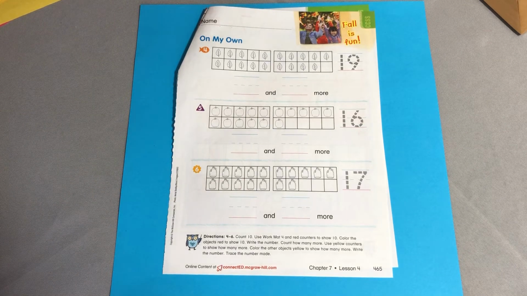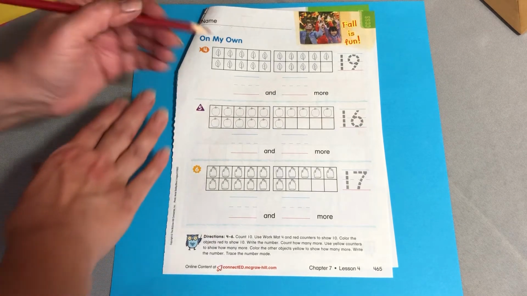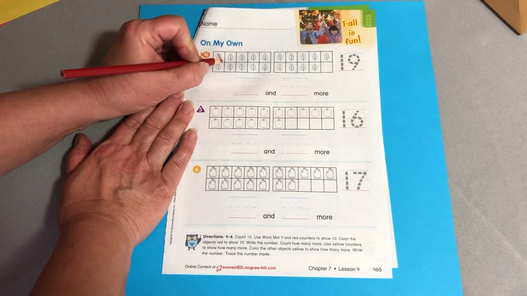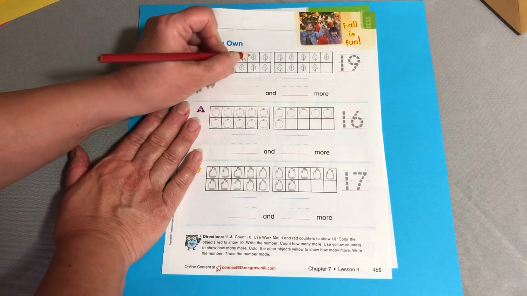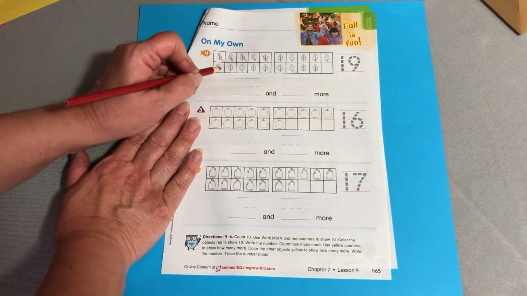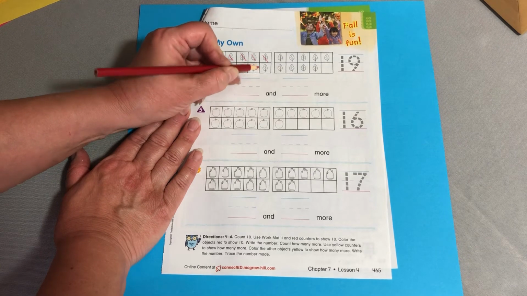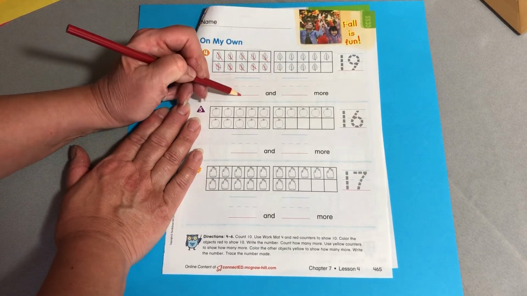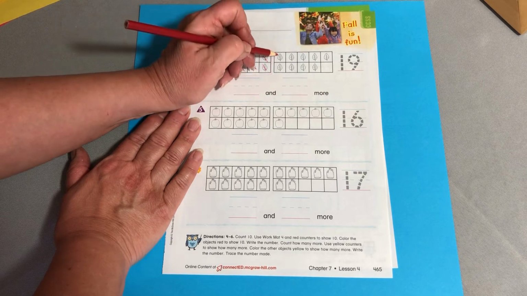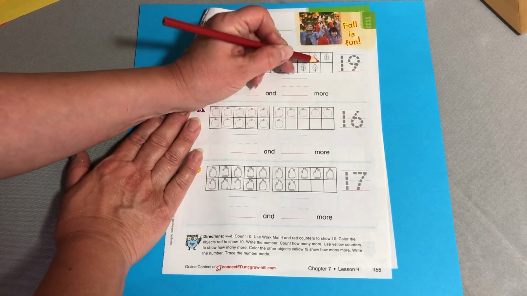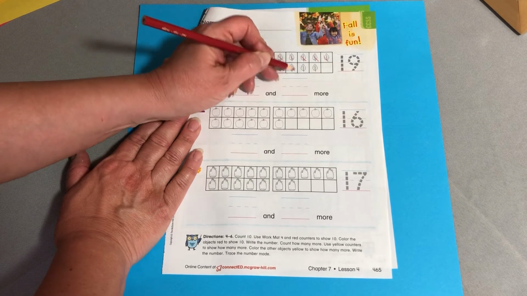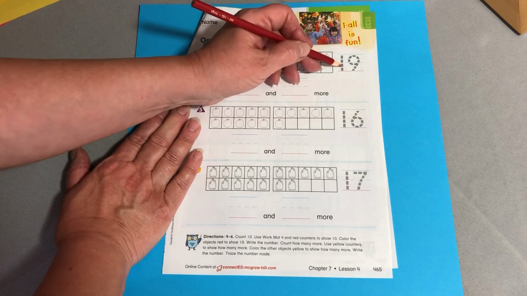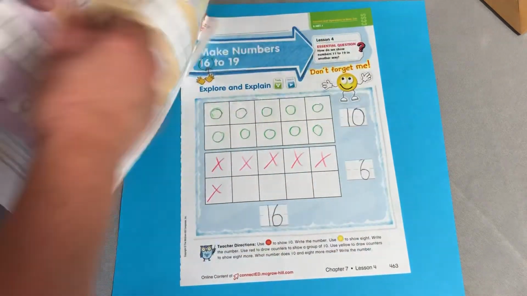But if you need to count them, then you can use your favorite color, and as you count, just put a line through them. 1, 2, 3, 4, 5, 6, 7, 8, 9, 10. We want to put how many are in the first 10 frame here. And if I'm counting 1, 2, 3, 4, 5, 6, 7, 8, 9. There's 9, so I would put a 9 here and then trace 19. Okay, easy peasy lemon squeezy.